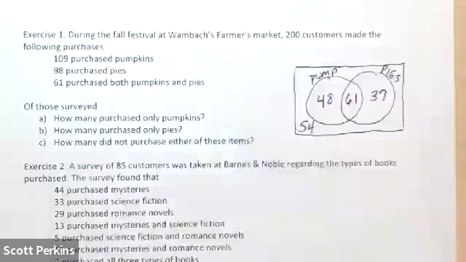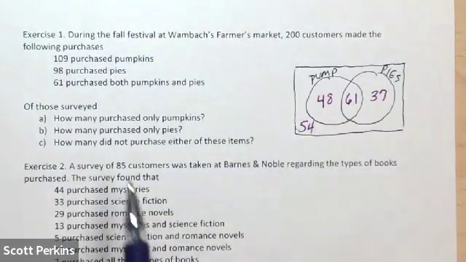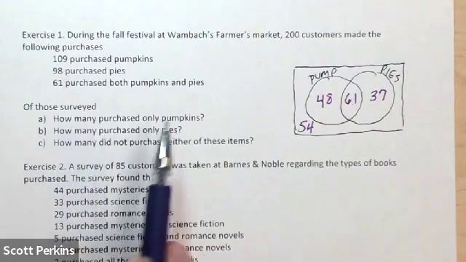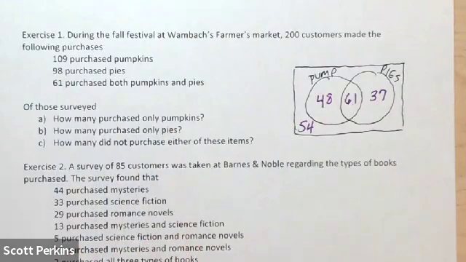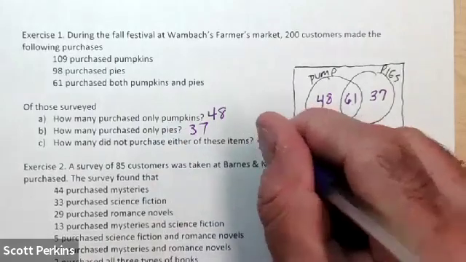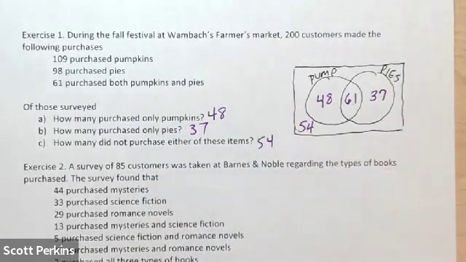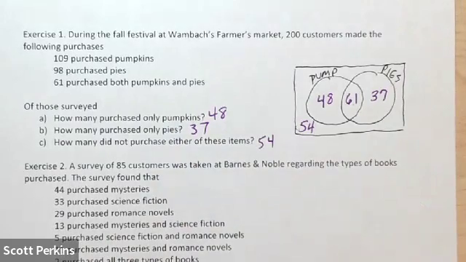All right. Now I'll answer the questions. How many purchased only pumpkins? That is 48. How many purchased only pies? 37. And how many did not purchase either of these things? That's the 54 out there in the rim of my Venn diagram. All these things work the same. Once you get the hang of it, it's not going to change.